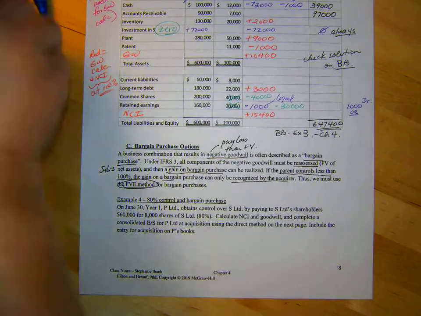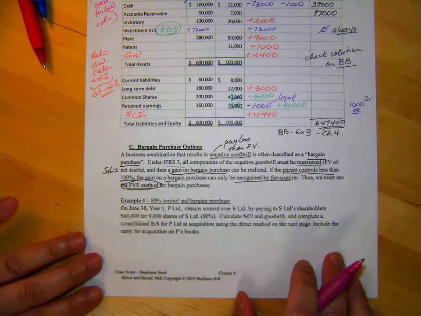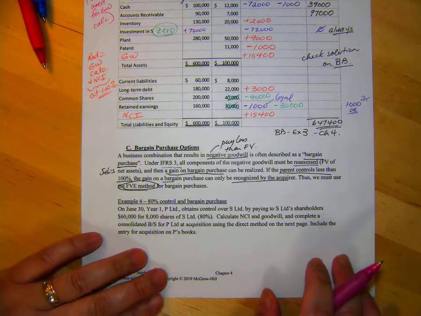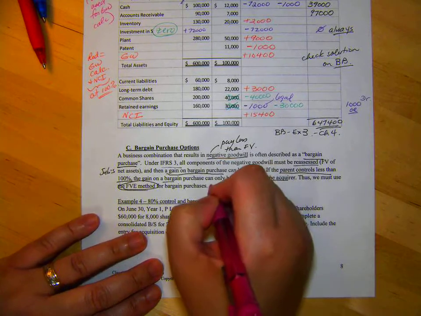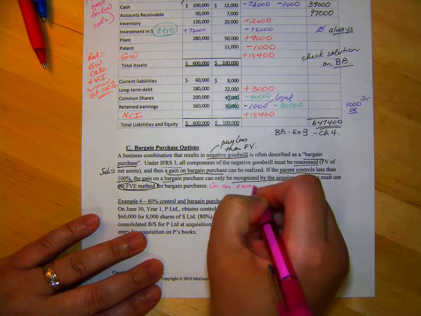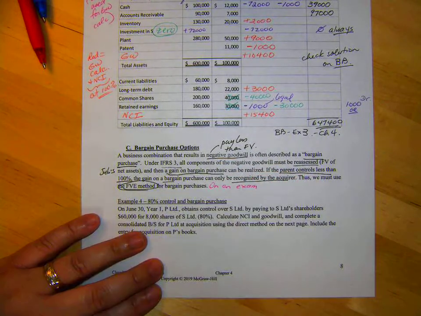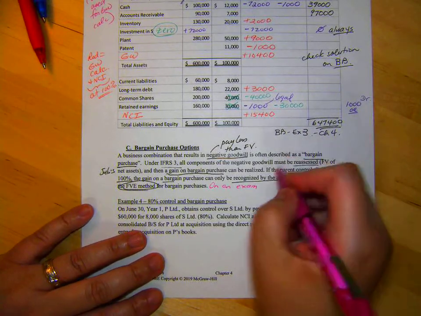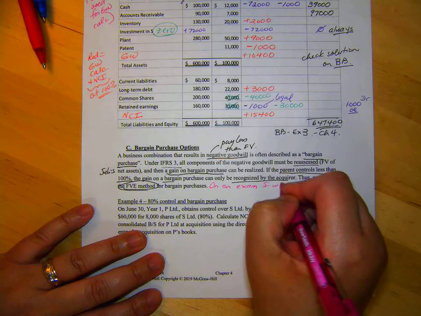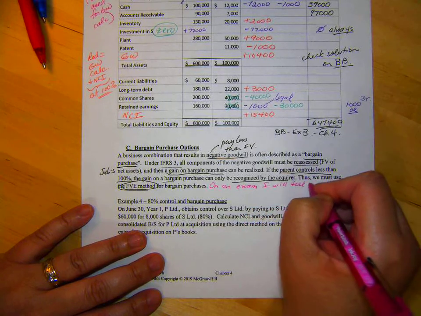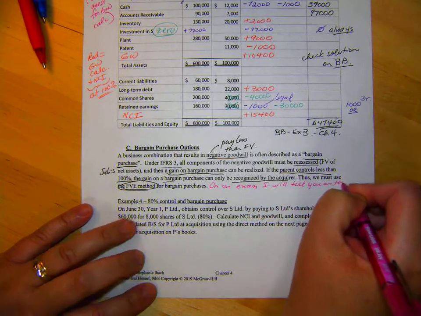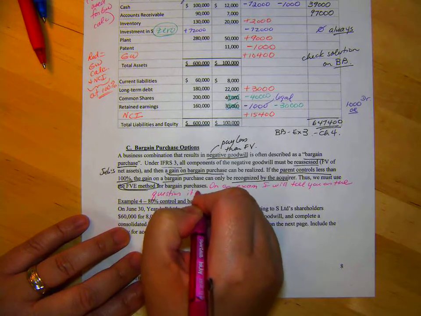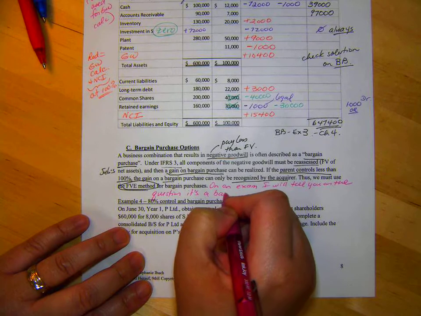Okay? Now, so that you guys don't go checking each one for a bargain purchase on an exam, you know, up in Connect in that little blurb at the top, I give information. So on an exam, I will tell you on the question, it's a bargain purchase when it is.